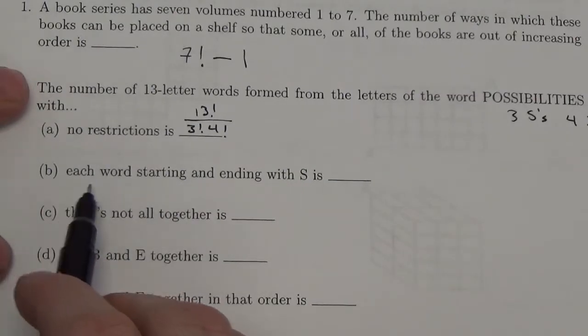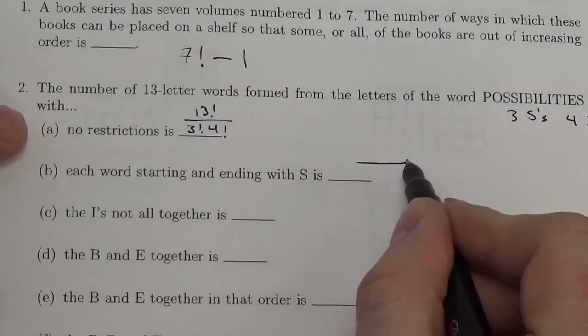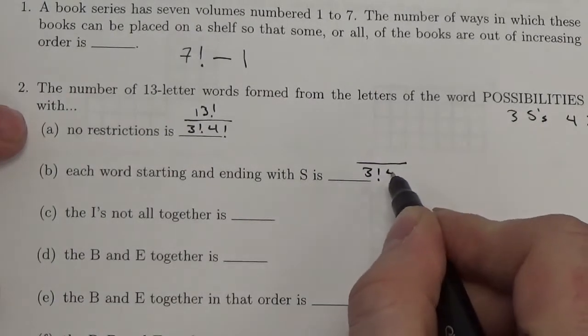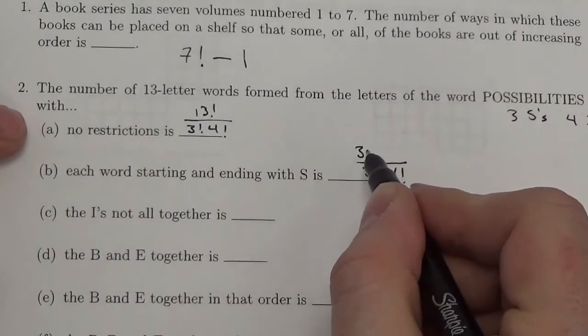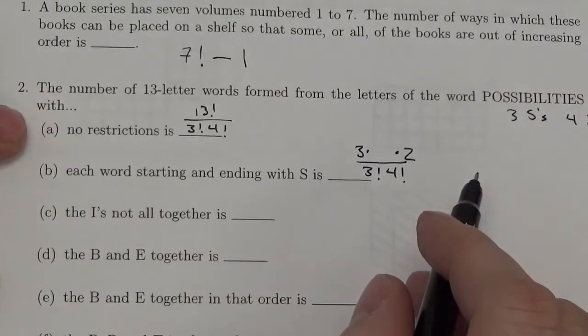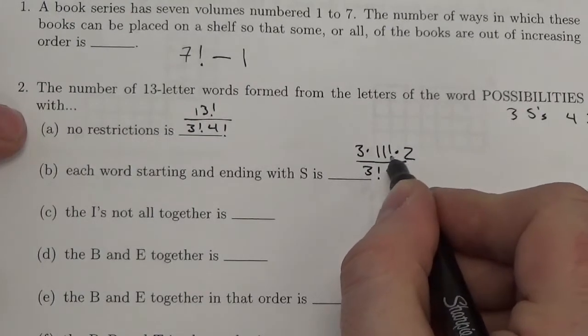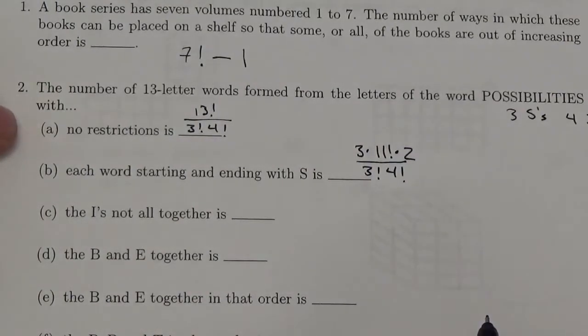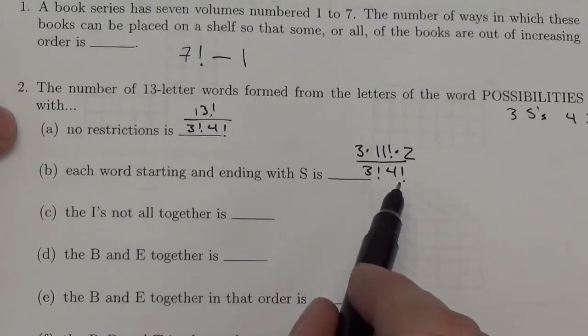What if each word starts and ends with an S? Well, first of all, because of the repetition, I know that I'm going to divide by 3 factorial and 4 factorial. Now, to start with an S, I've got 3 S's to choose from, so that's just 3. And at the end, I have to end with an S, so there are 2 other S's to choose from. Once I've grabbed those 2, there are 11 letters left over, and I don't really care how those are permuted. So I'm just going to put 11 factorial in there. So it's going to be 3 times 2 times 11 factorial over 3 factorial times 4 factorial.